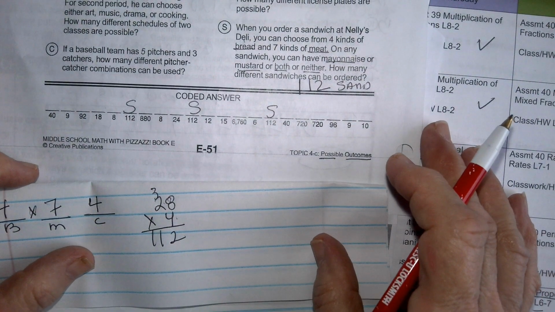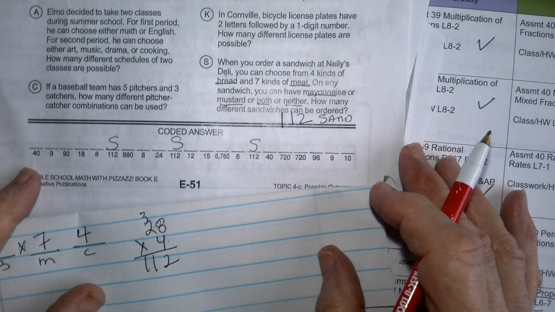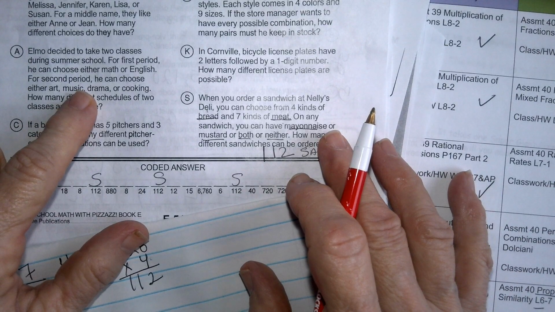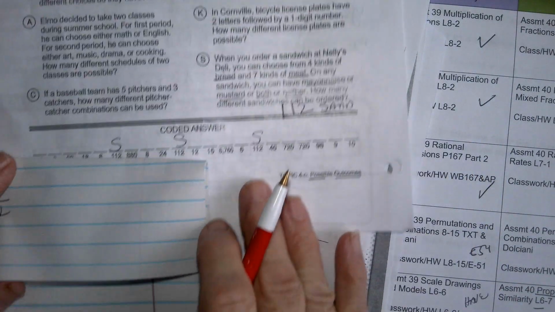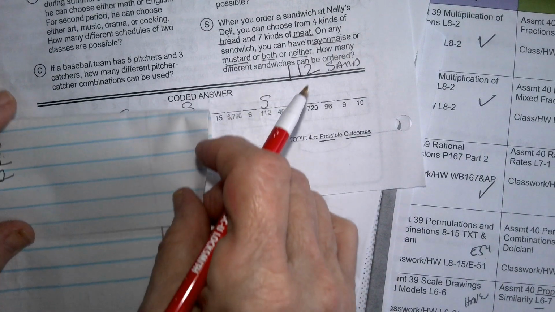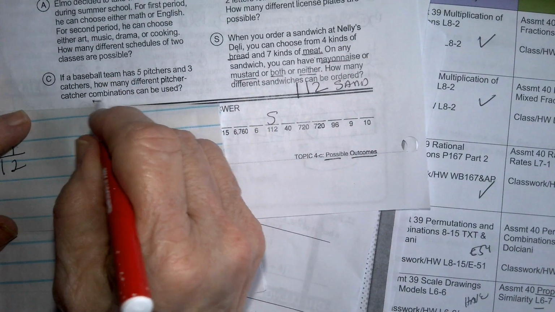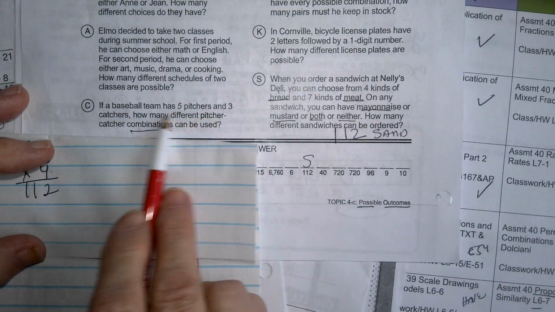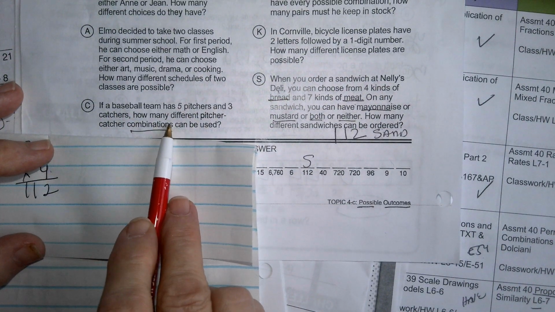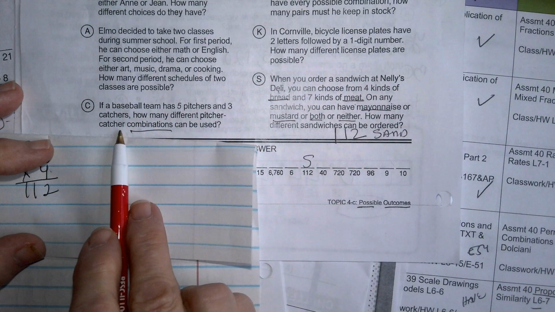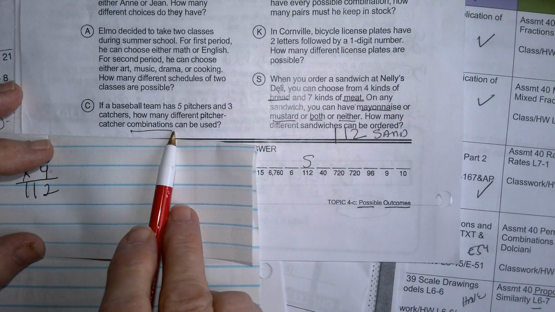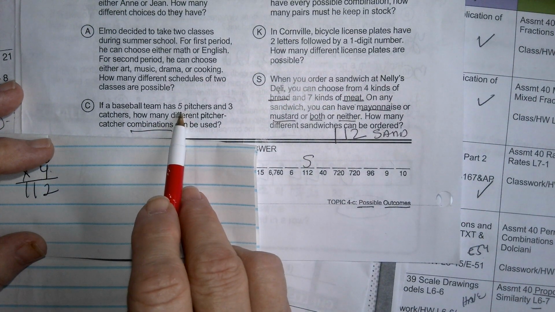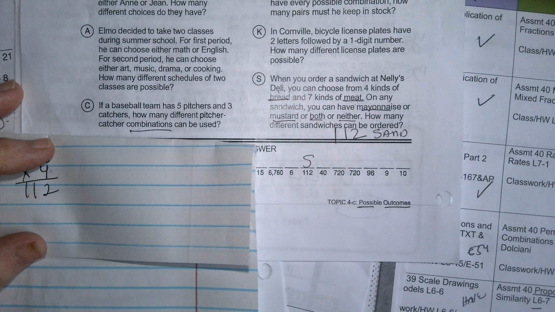Okay. So again, usually we'll do the 2 bottom and maybe 1 more here. Maybe we'll do 4, I don't know. So let's look at the bottom. C is combinations. If a baseball team has 5 pitchers and 3 catchers, how many different pitcher-catcher combinations can be made? They don't care about the order. I'm not looking like A can be pitcher. It's different. You're just seeing how many possibilities.